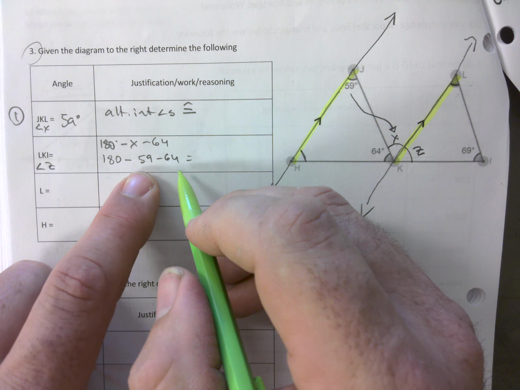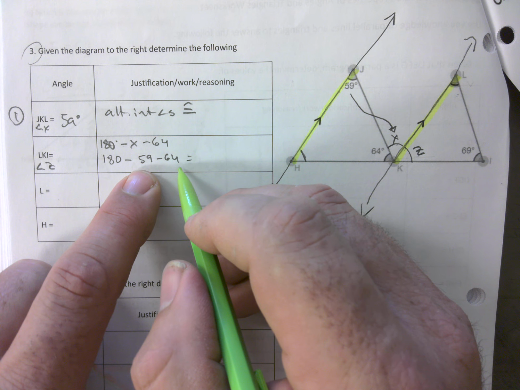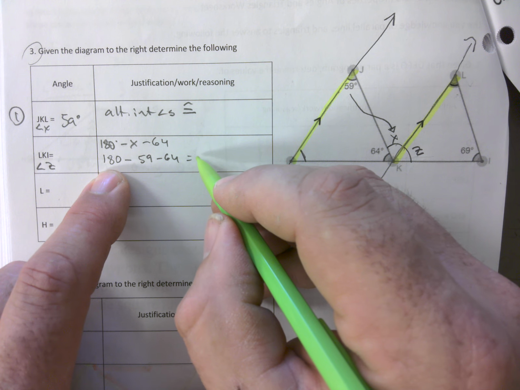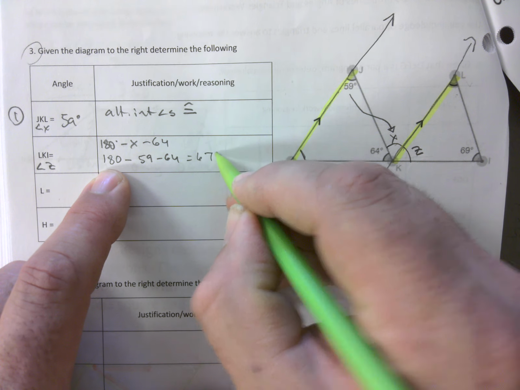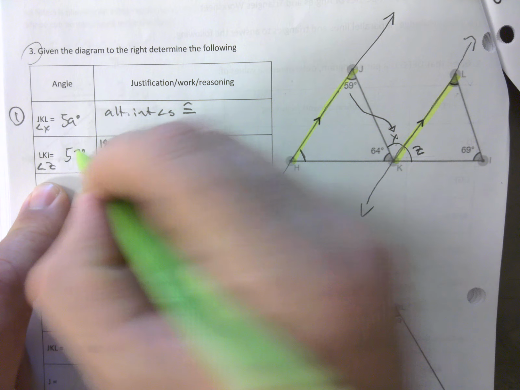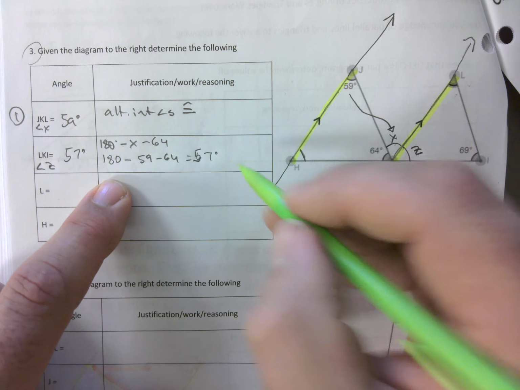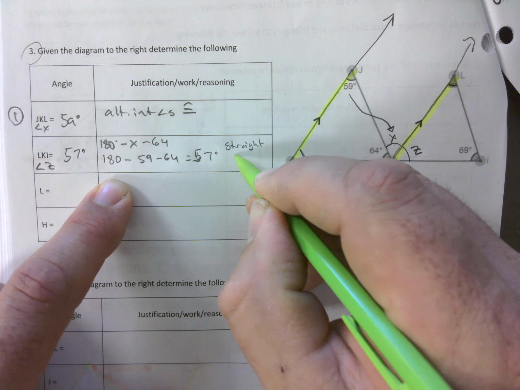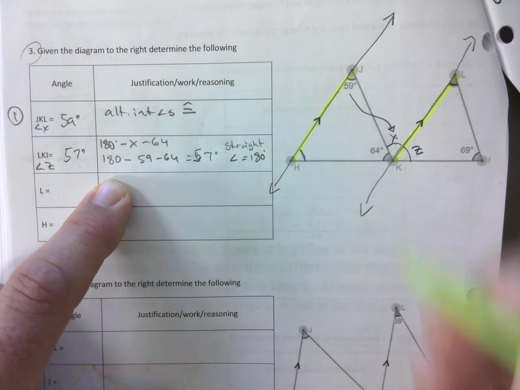So this is 57 degrees. And so we can use straight angle is equal to 180.